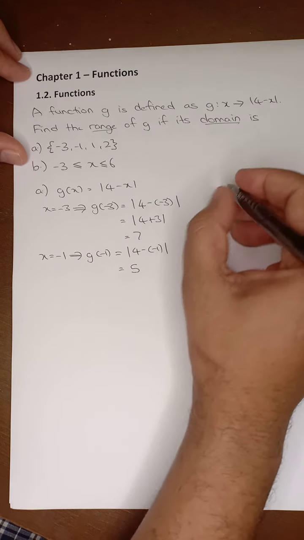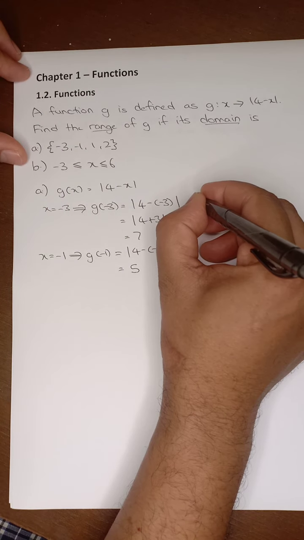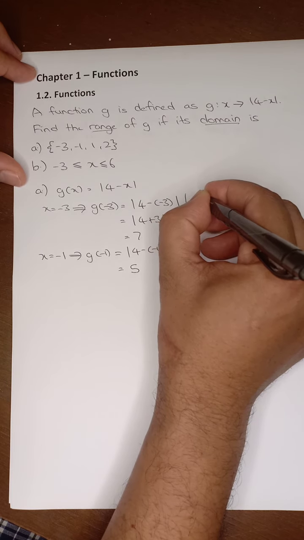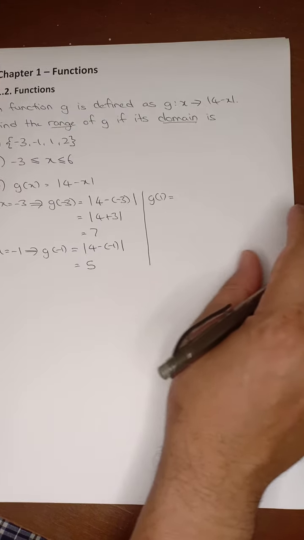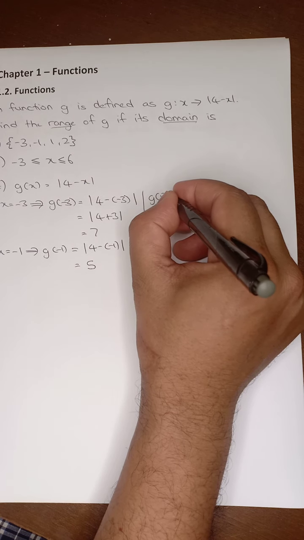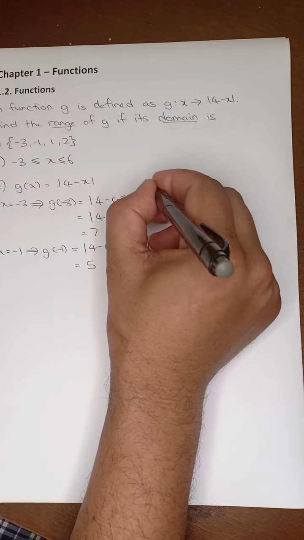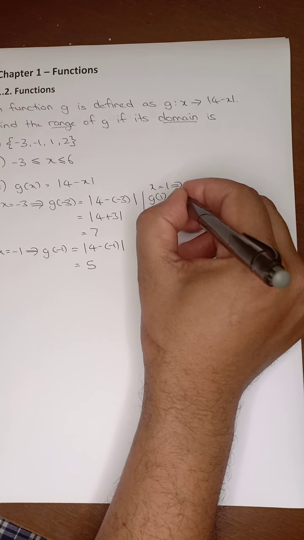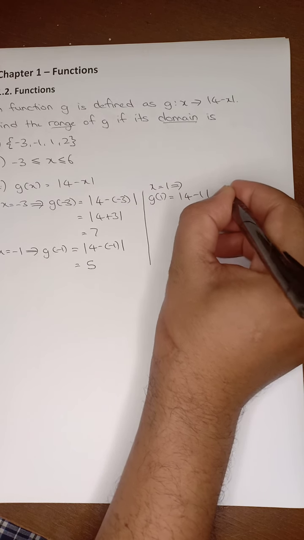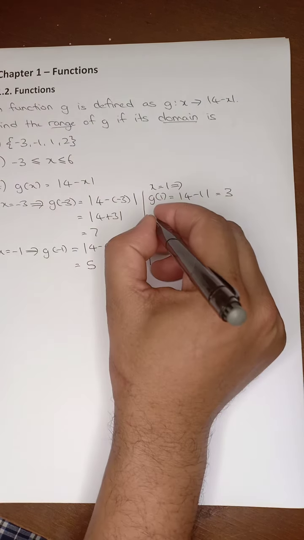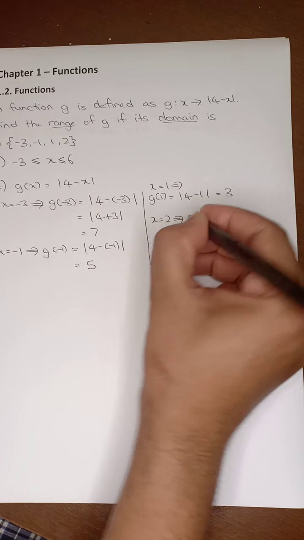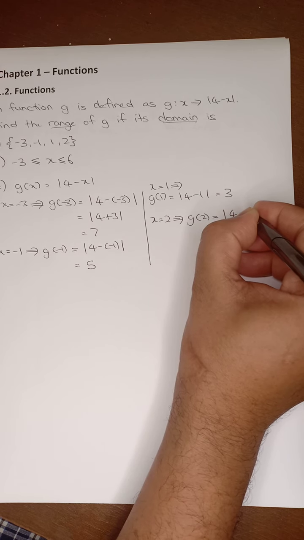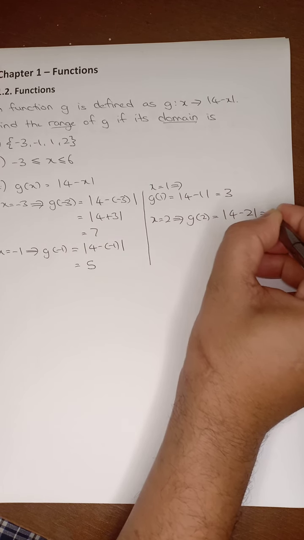Move on to 1. g(1) is modulus of 4 minus 1, that becomes 3. The last one is x equals 2. Place it in g(x), becomes g(2). Modulus of 4 minus 2, you get 2.